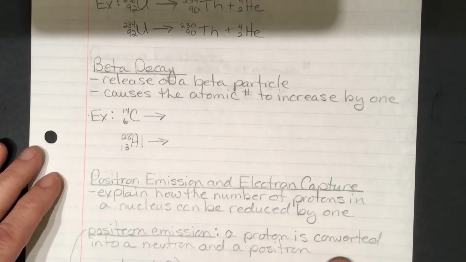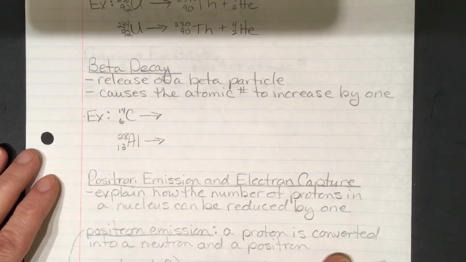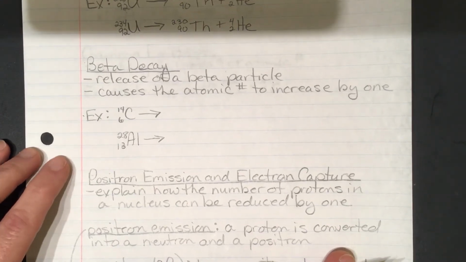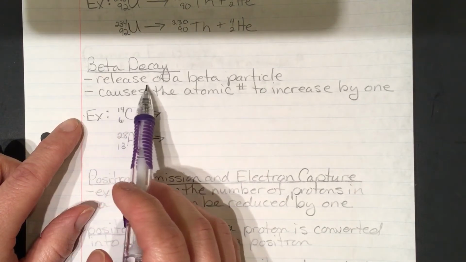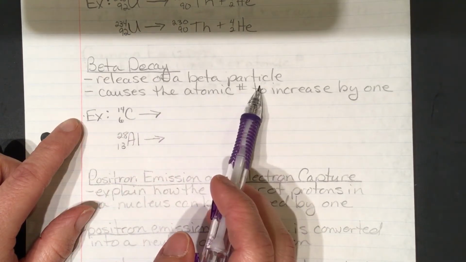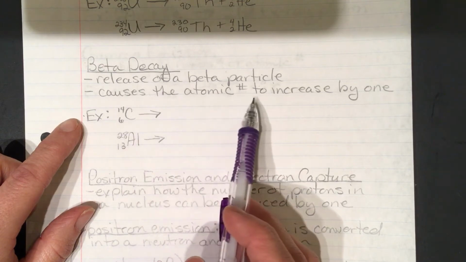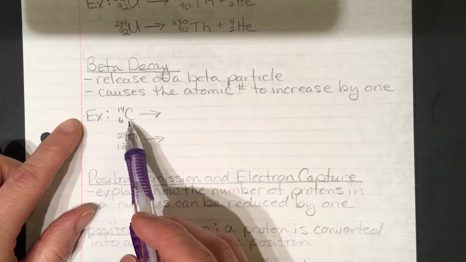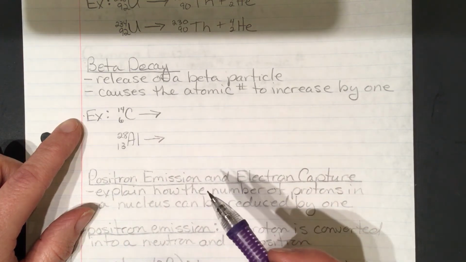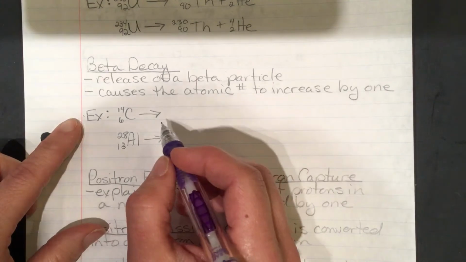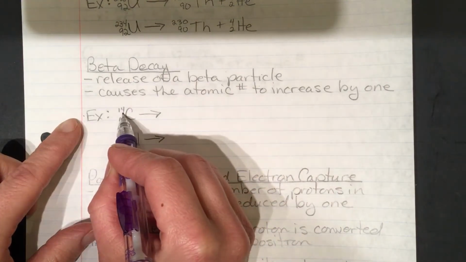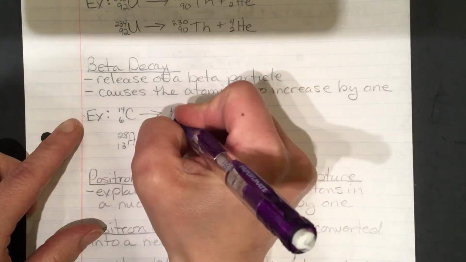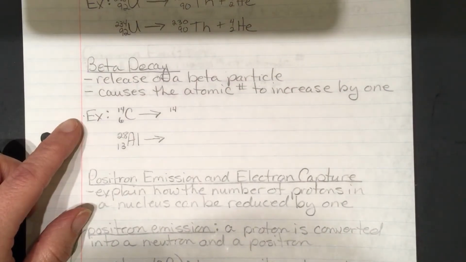Let's move on to beta decay, because that's the next particle we had talked about previously. So beta decay, this is the release of a beta particle. And this causes the atomic number to increase by 1. So an example of this is carbon-14 releases a beta particle. Remember, beta particles have no mass, so the mass stays the same at 14, but they have a -1 charge.